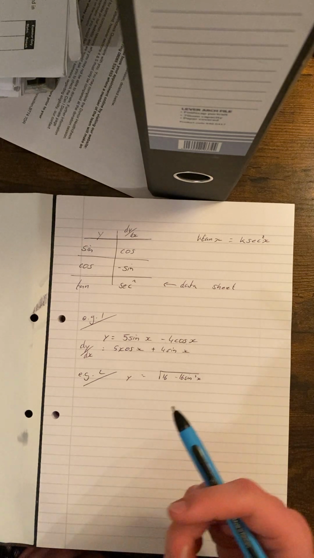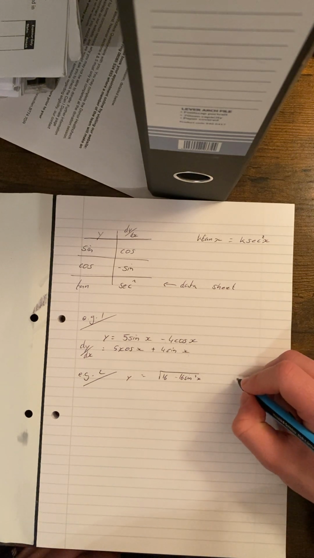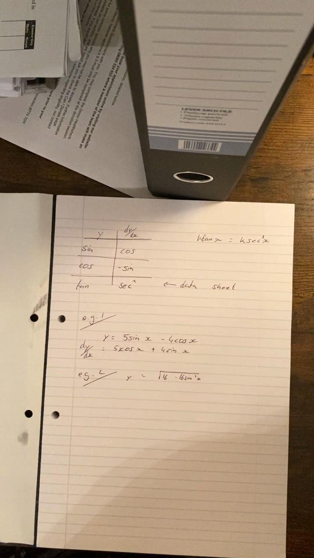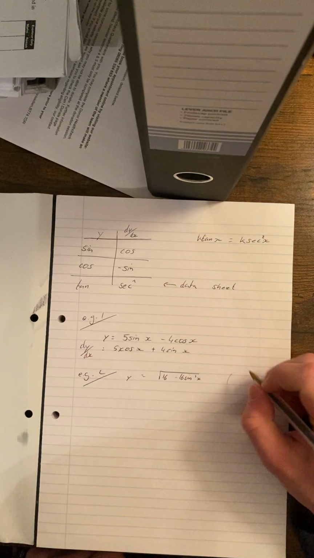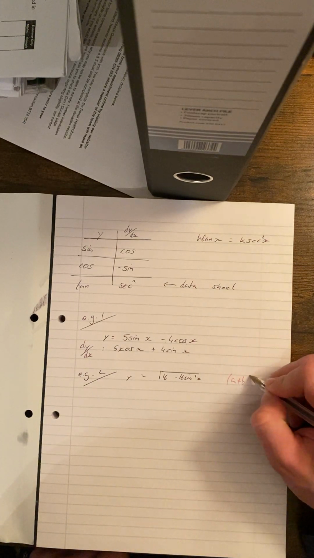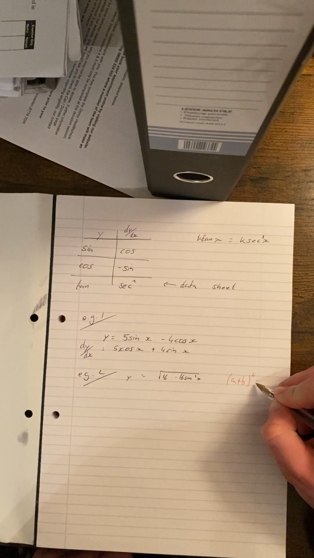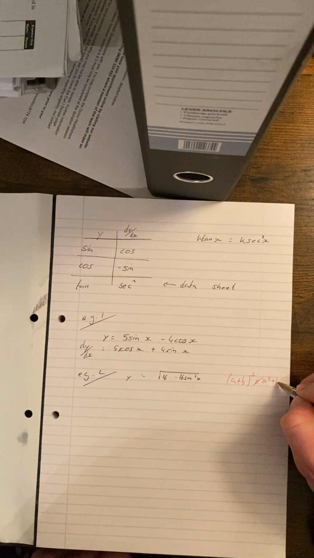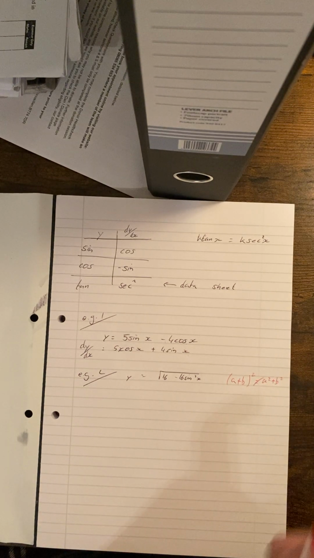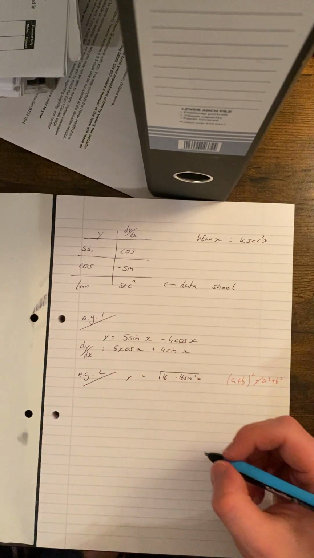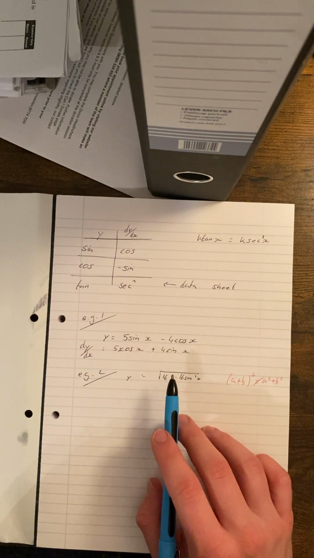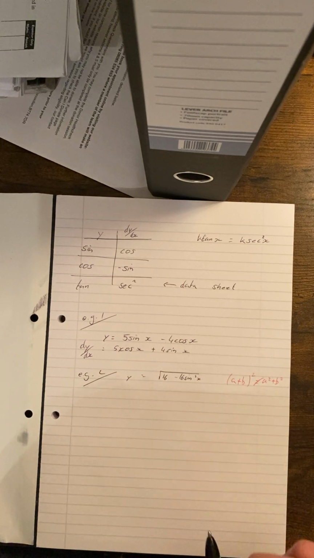It's like saying that a plus b is not equal to a squared plus b squared. You can't do that. So what we are going to do is factor out a root 16.